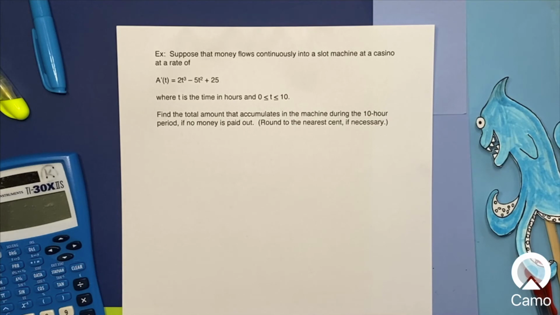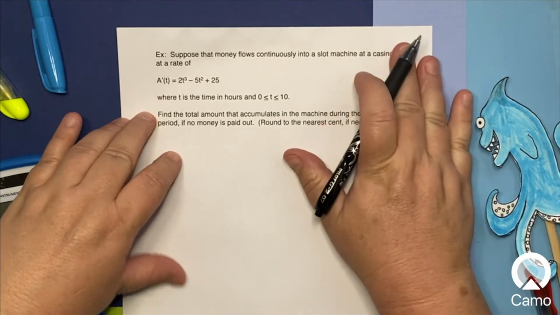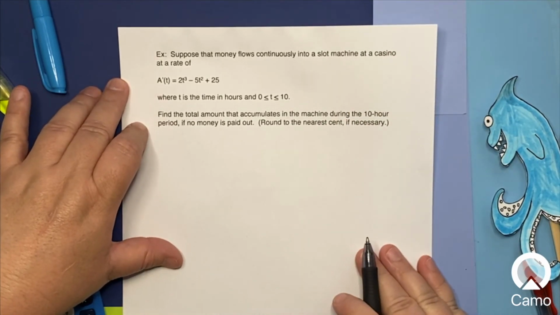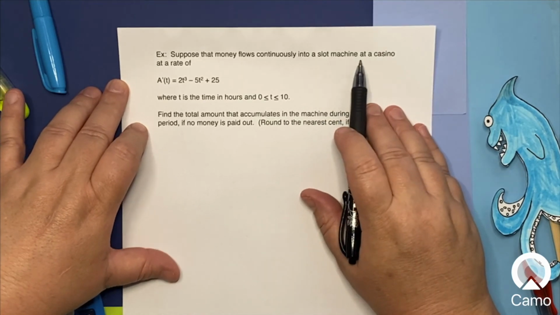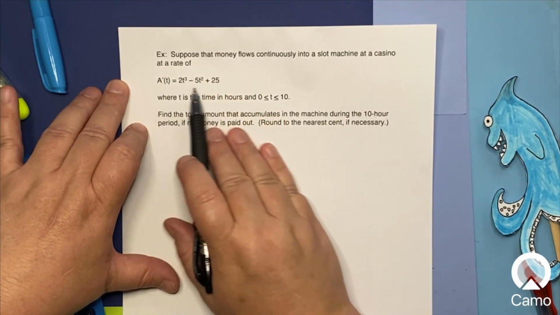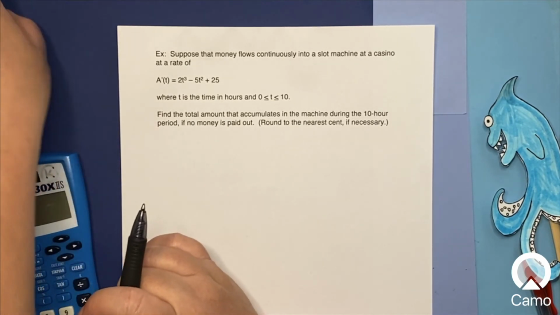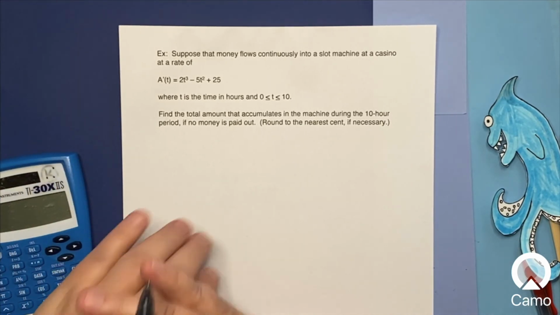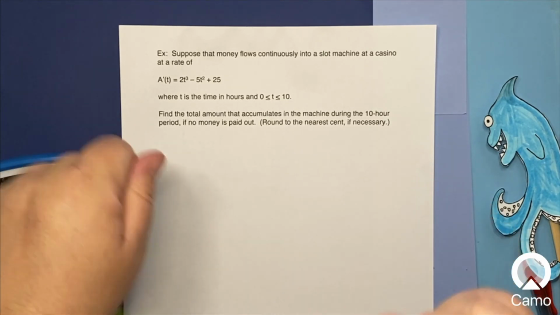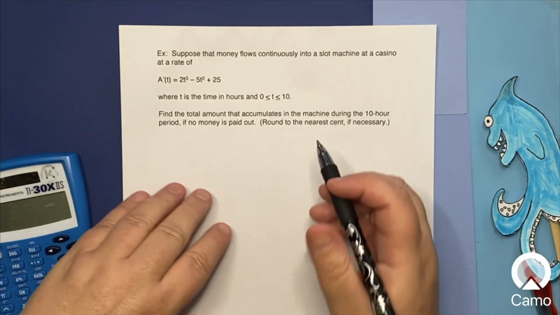Suppose, and it's a very fun, exciting problem, that money flows continuously into a slot machine at a casino at a rate of, there we go. So that's how fast money is going into this slot machine. So in other words, people are going ping, ping, ping, and putting their money in.